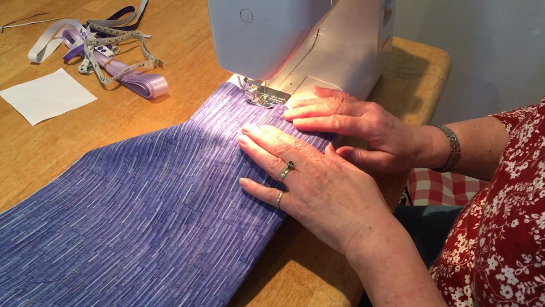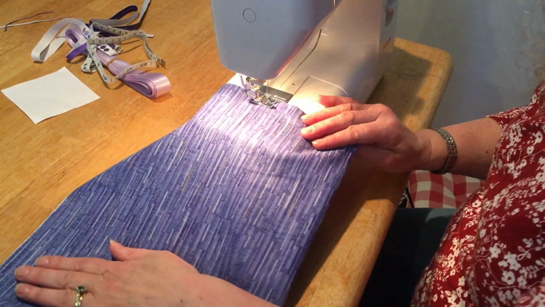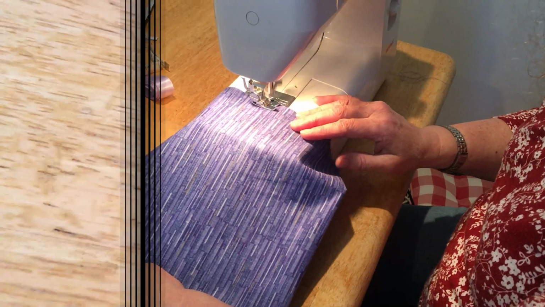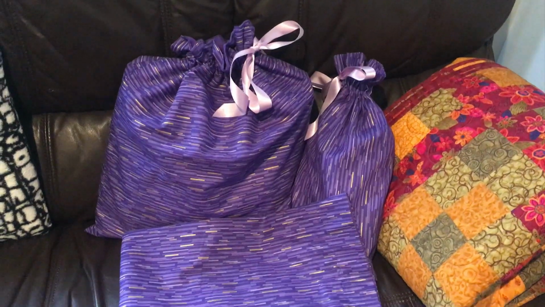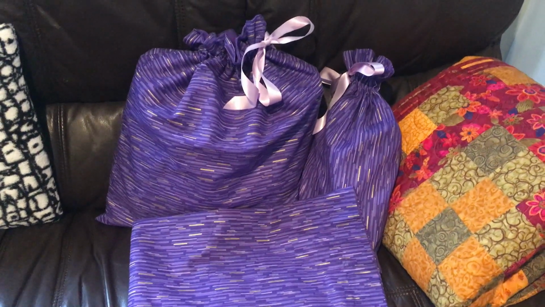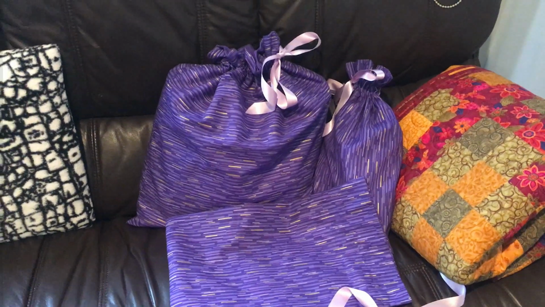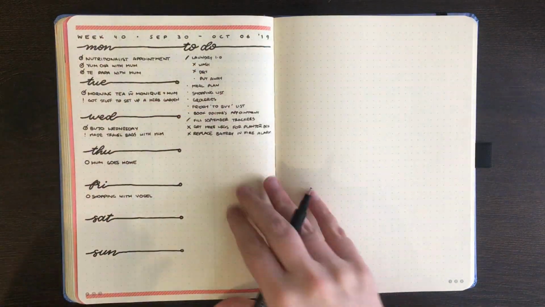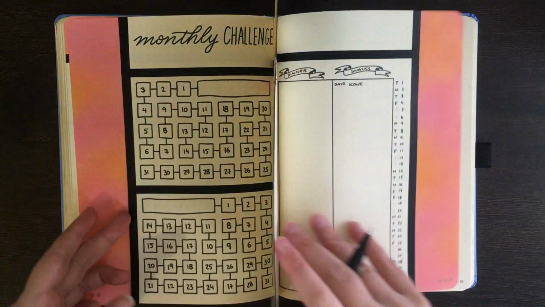It seriously took some getting used to, and my machine isn't really the greatest at keeping the feeding forward straight or keeping the stitches at a uniform length, but in the end the bags really do look awesome and I love them a lot. Flipping back to my trackers.